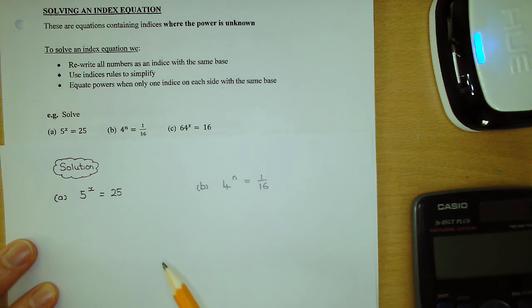We're now going to solve an index equation. If you take a look here at part A, the reason this is an index equation is because the unknown is the power. Also in part B, the unknown in the equation is the power. Now, in order to find what the power is, what we do is rewrite all the numbers in the equation as an indice with the same base.